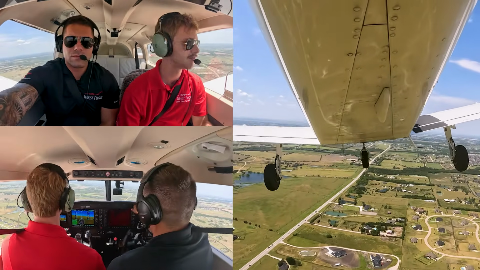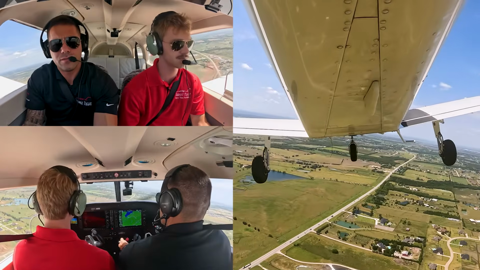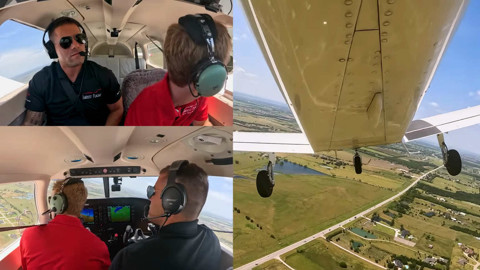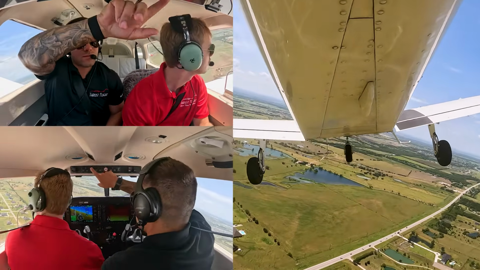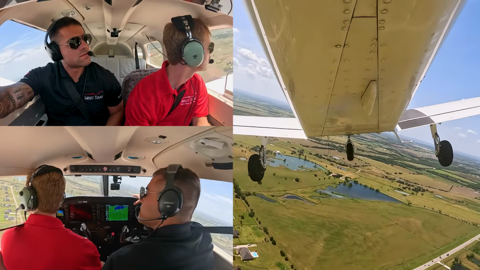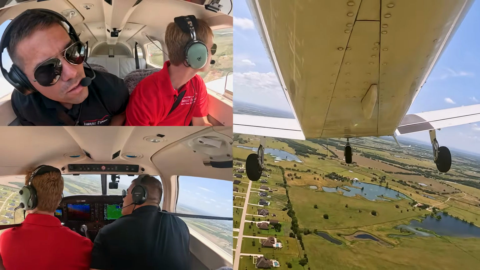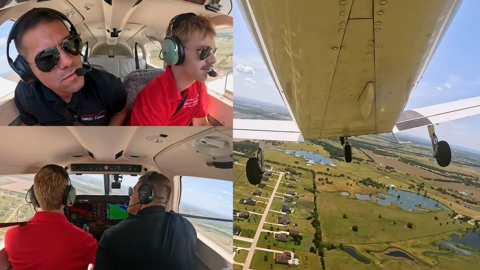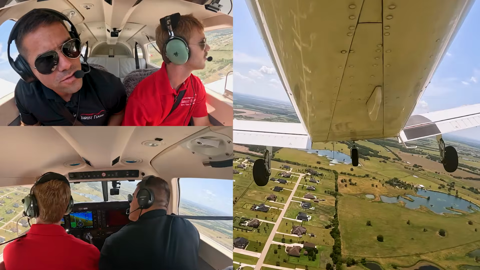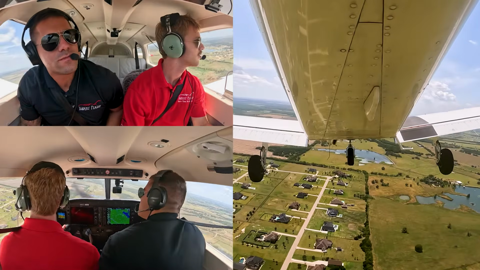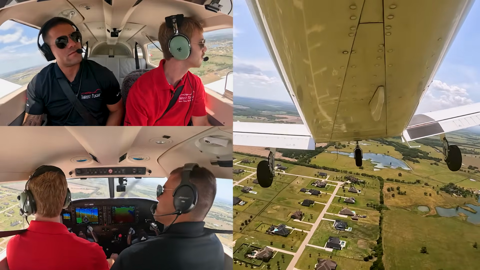Just clearing your engine. It's a short runway. Are we actually landing? No. Airpark East is 526, left base 13.